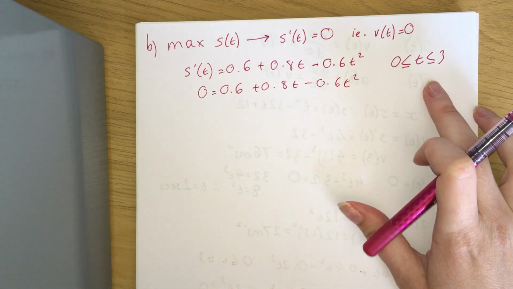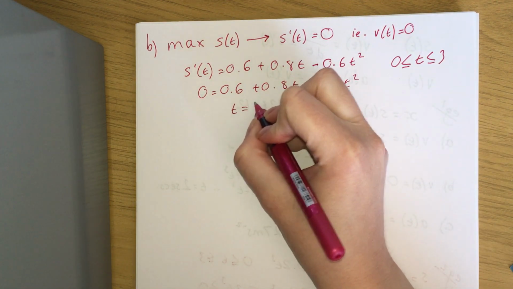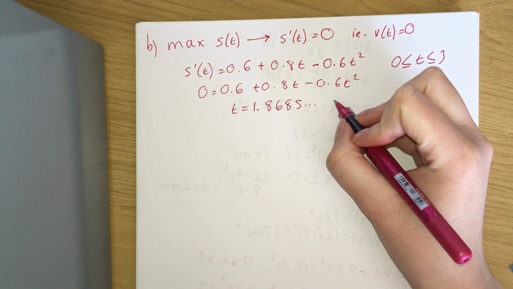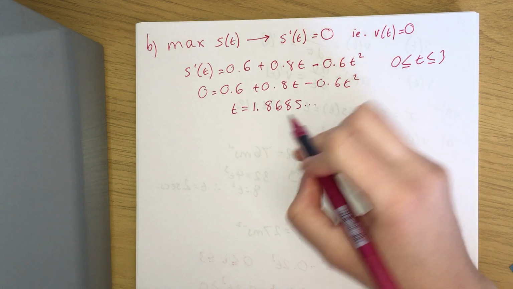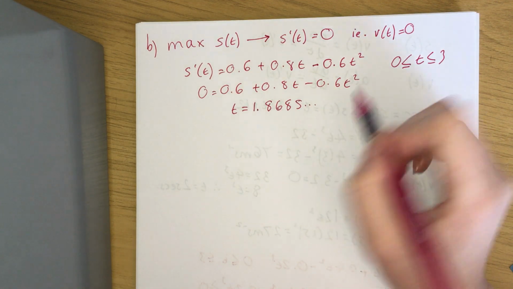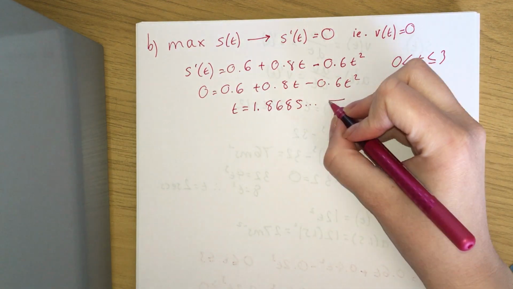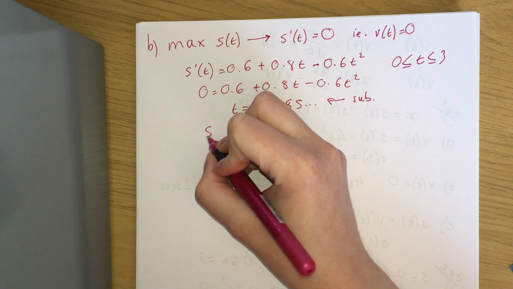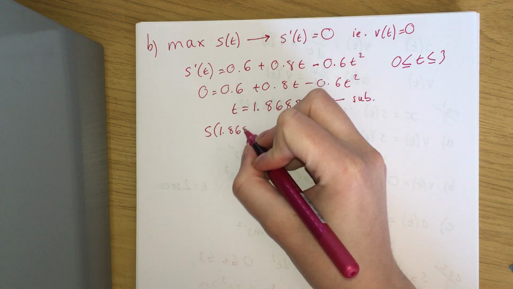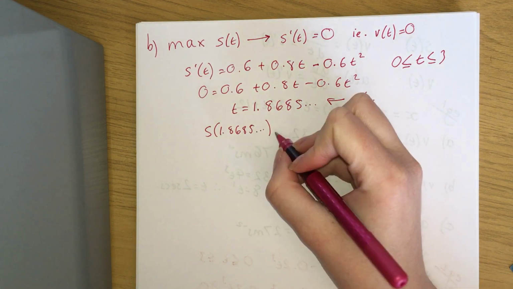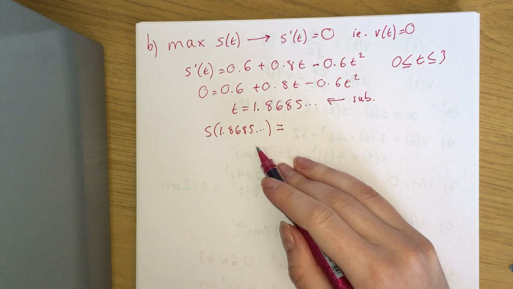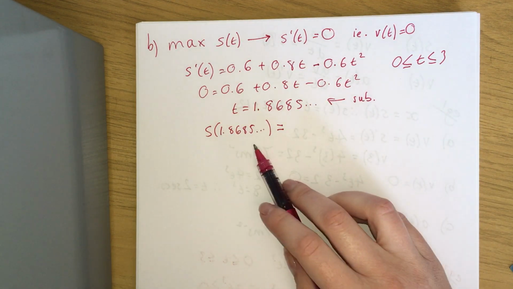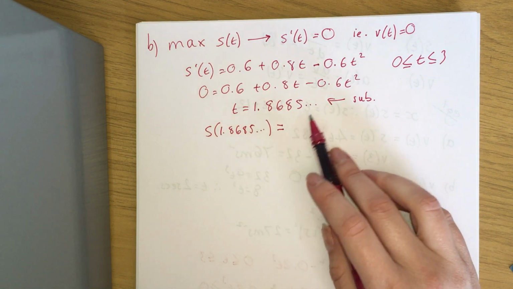So it needs to be within this restriction. And actually what you end up with is that t is equal to 1.8685, etc. Now, the question is asking me to find the maximum distance. It's not asking me to find the time when the maximum distance occurs, which is what this tells me. So I need to substitute that in to find the maximum distance. So I'm going to substitute this number into my displacement function, which is what this notation means. I don't need to write out 0.6 plus 0.8 times 1.86 and so on. I just need to write this down because it shows that I'm substituting that in.